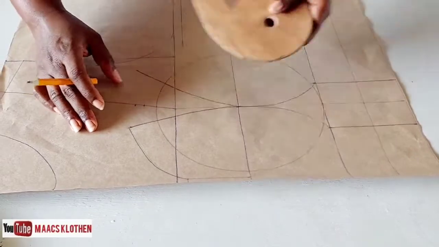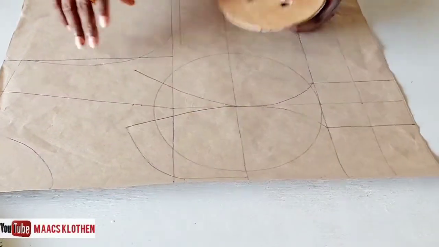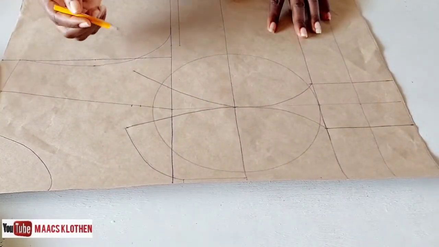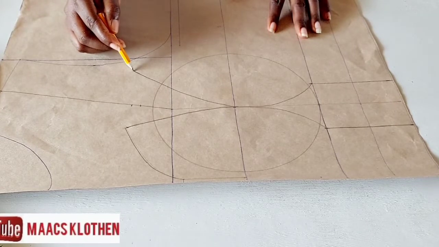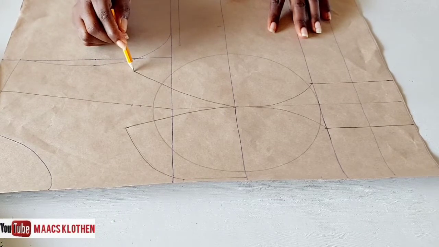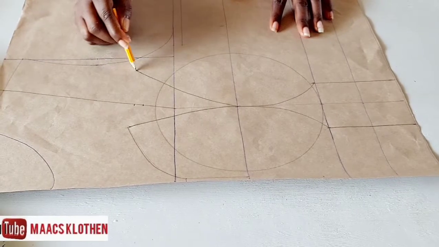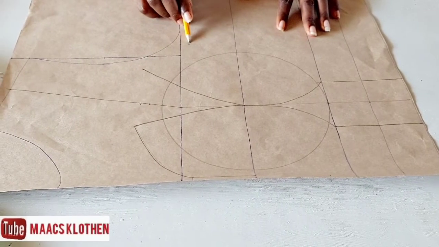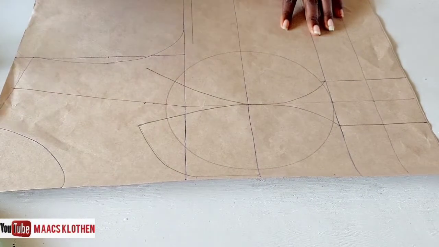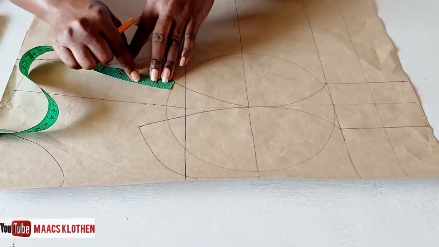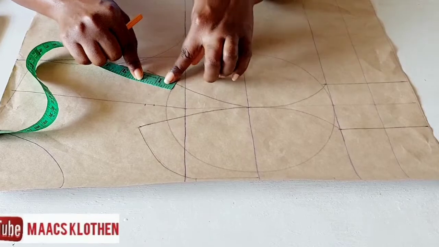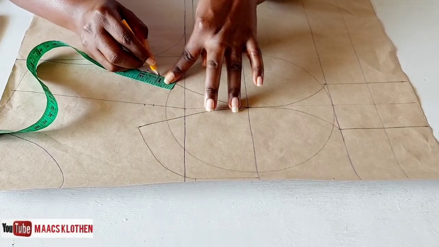Okay, so here it is, and then I'm going to join this also here. What I have here, I'm also going to join to the armhole here. Do you get it? Okay, I've gone too high here, so I'm going to measure my 1 inch here.